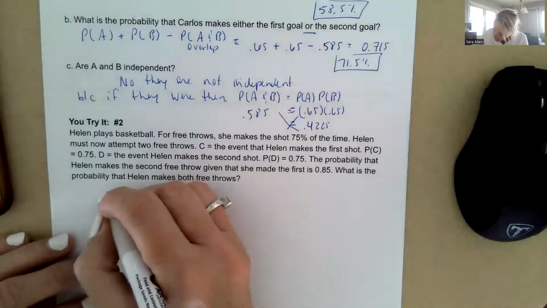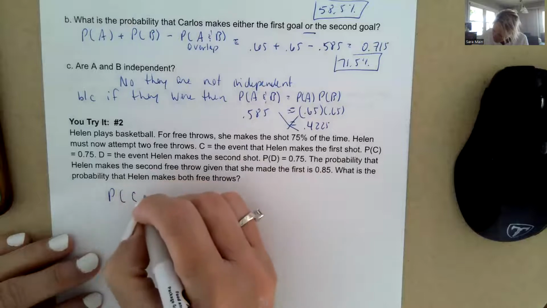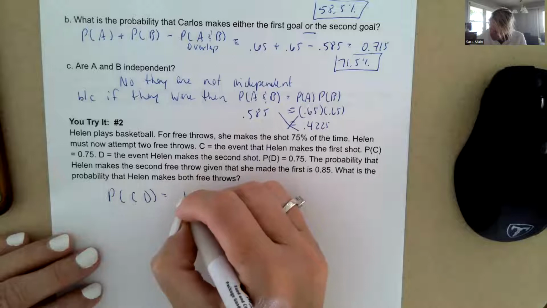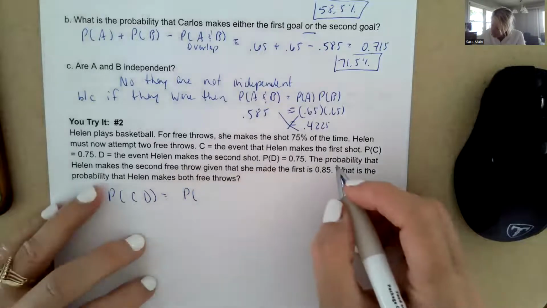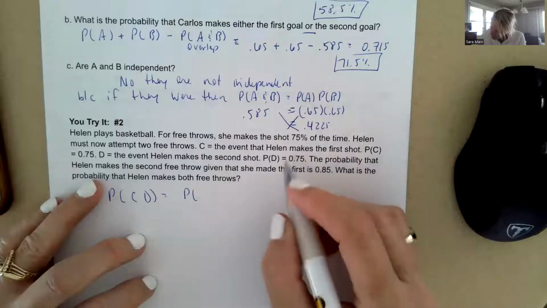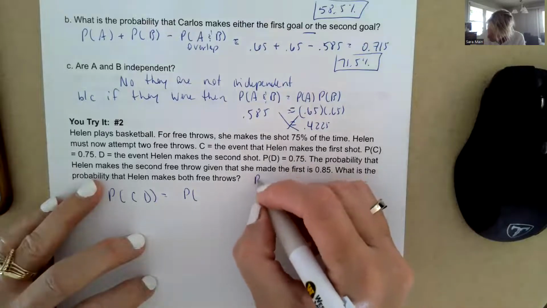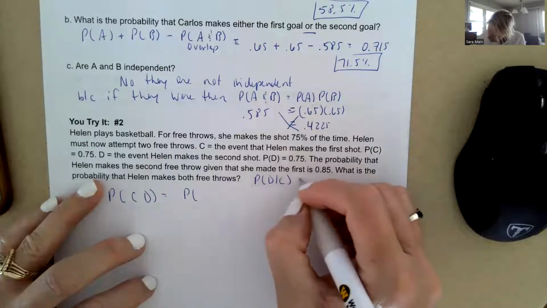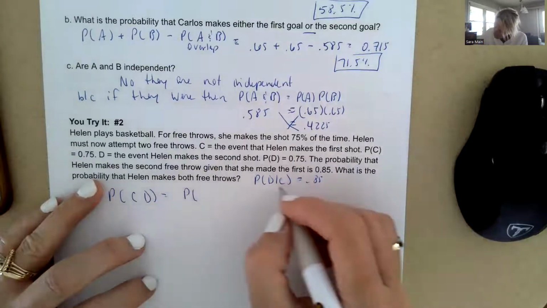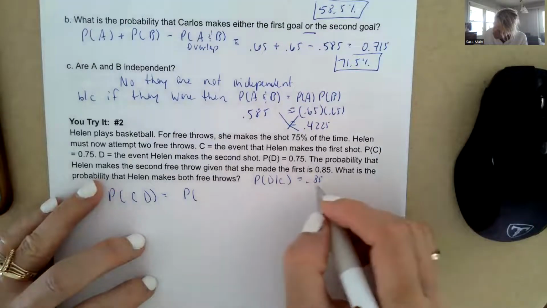So the probability of C and D is equal to the probability of, right here, so we have to use this given. The probability that she makes the second one, given that she made the first one, is 0.85.